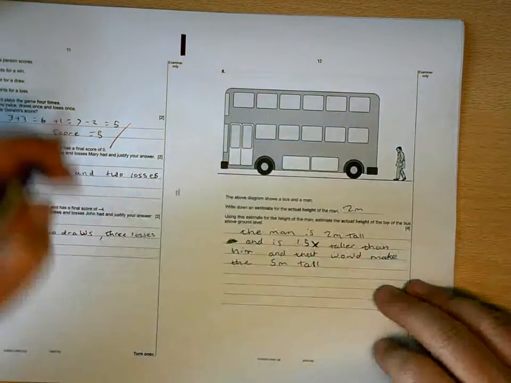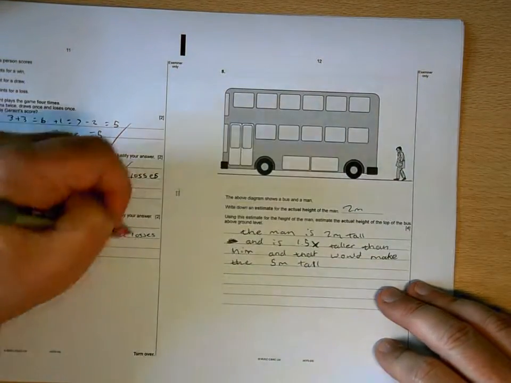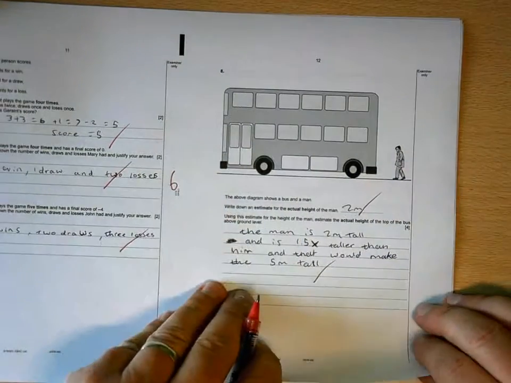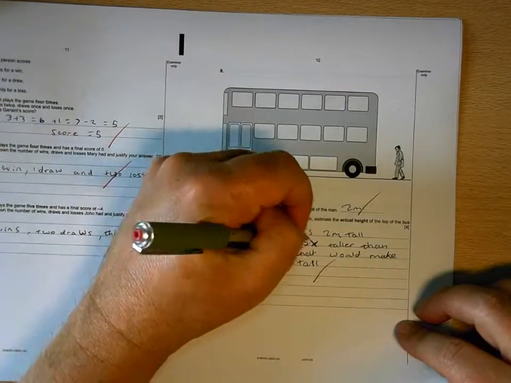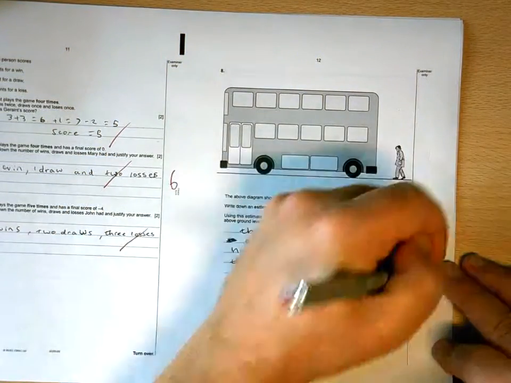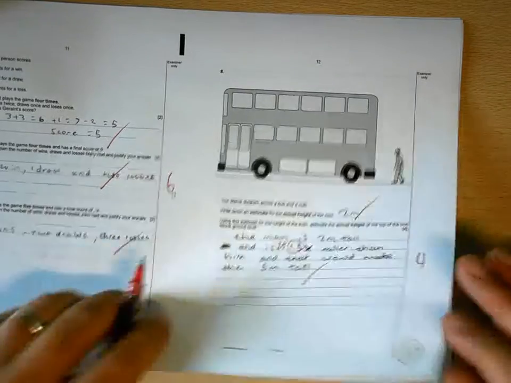1 win, 1 draw, 2 losses is correct. No wins, 2 draws, 3 losses. Good. If the man is 2 meters tall, 5 meters is correct. It isn't 1.5 though, it's 2.5. There's 2.5 men there, but you've got the right answer, so you'll get 10 for that.